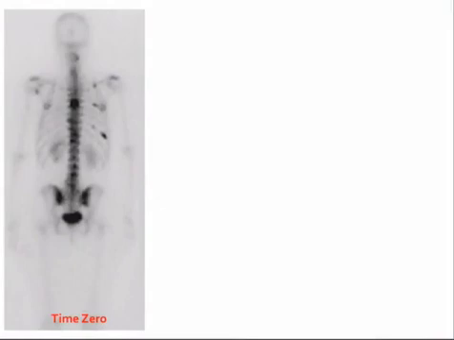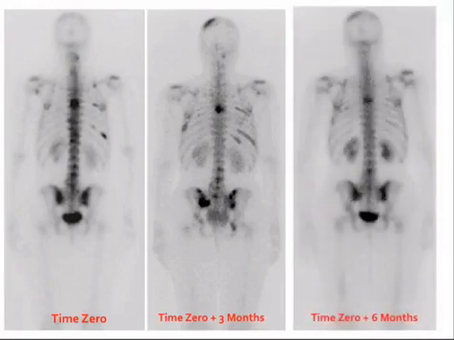All right, here's another situation. I'm going to show you 3 bone scans, time 0, 3 months, and then 6 months. Now notice that we had multiple lesions here in the spine and in the ribs, especially these ribs. And then in 3 months, it looked like it was getting worse. And this is a patient with breast cancer, let's say. And then in 6 months, it gets better.